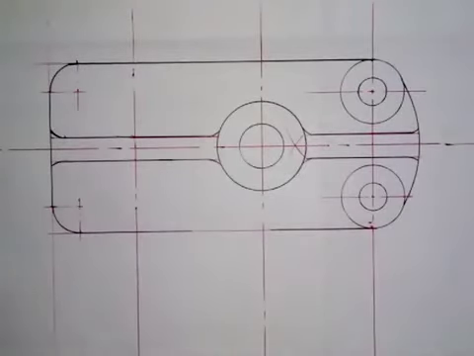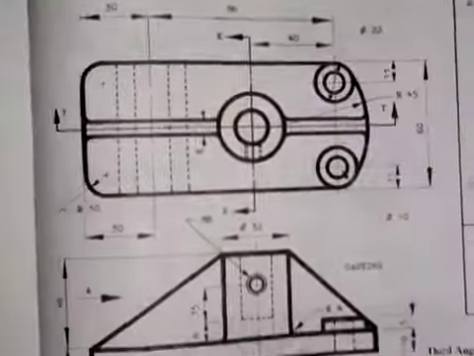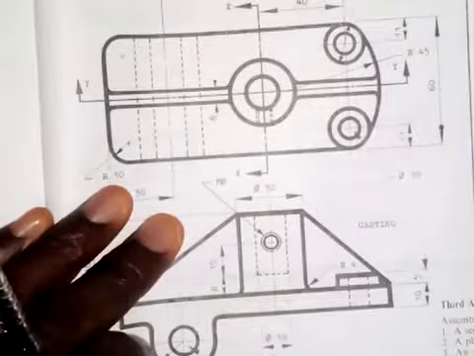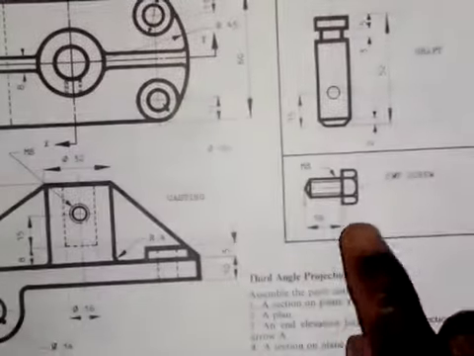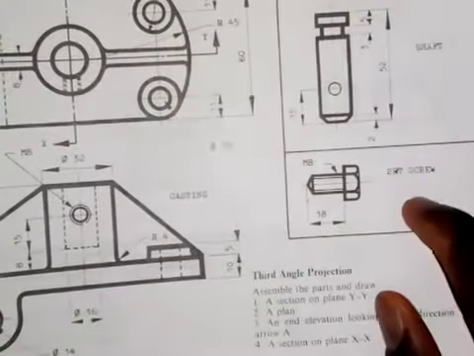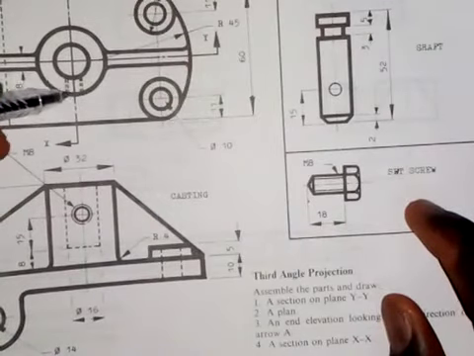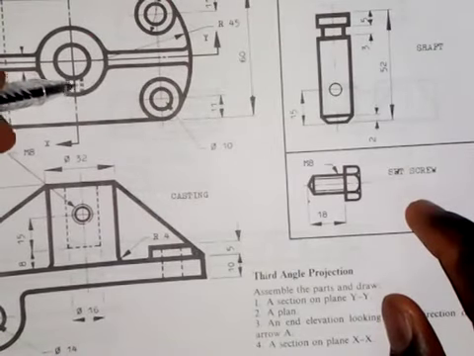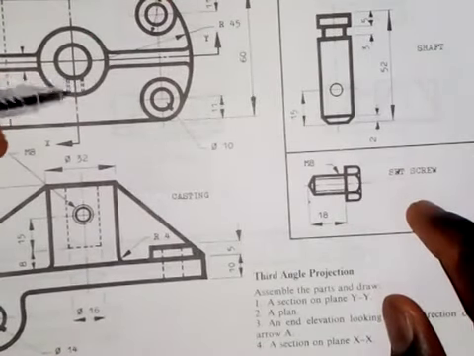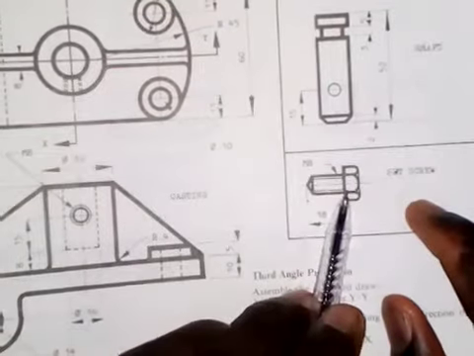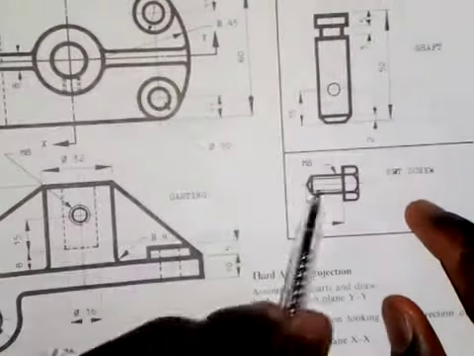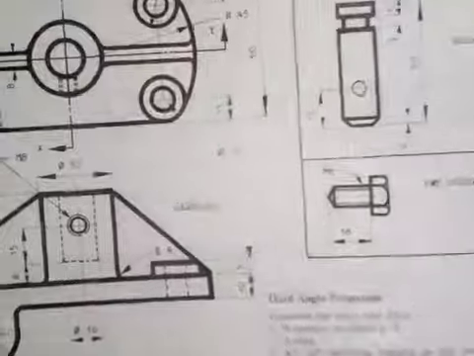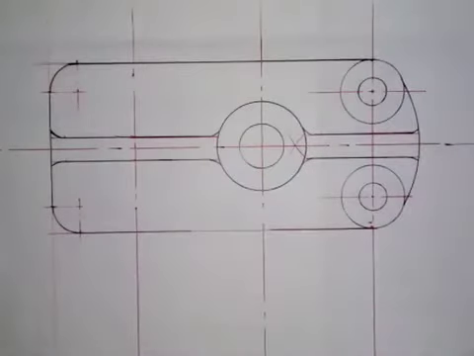So the next part that we are going to put here is this set screw. We need to put this set screw as we have its part here. So there is a hole here. There is a hole here. So where this set screw is to enter. So we are going to put it there. So let's see how we are going to do that.